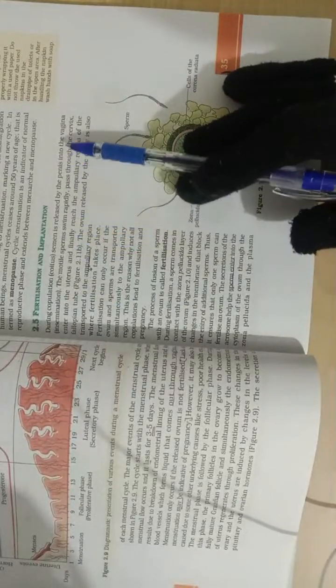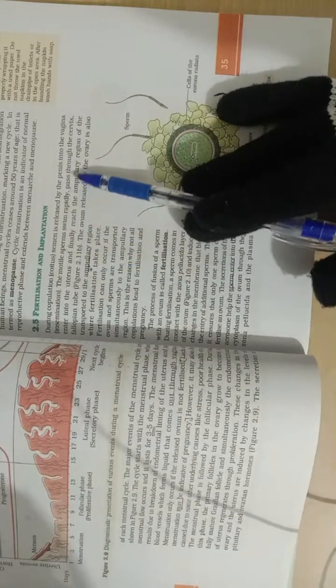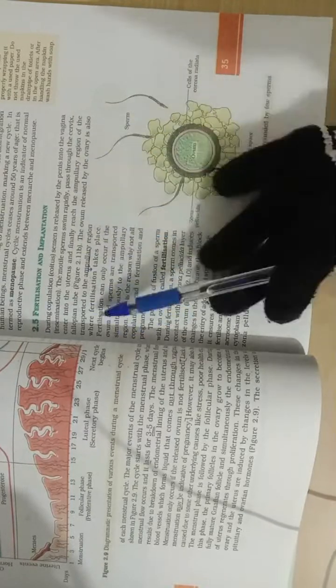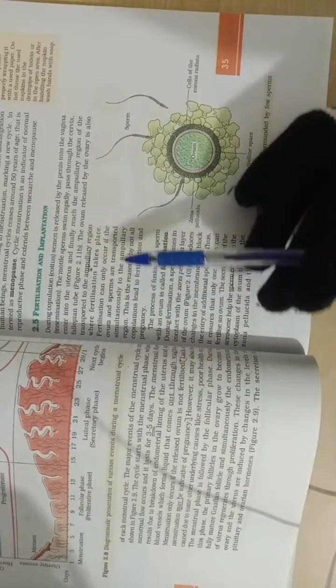Fertilization and implantation. During copulation, coitus, semen is released by the penis into the vagina, called insemination. The motile sperm swim rapidly, pass through the cervix, enter the uterus, and finally reach the ampullary region of the fallopian tube. The ovum released by the ovary is also transported to the ampullary region, where fertilization takes place. Fertilization can only occur if the ovum and sperm are transported simultaneously to the ampullary region. This is the reason why not all copulation leads to fertilization and pregnancy.